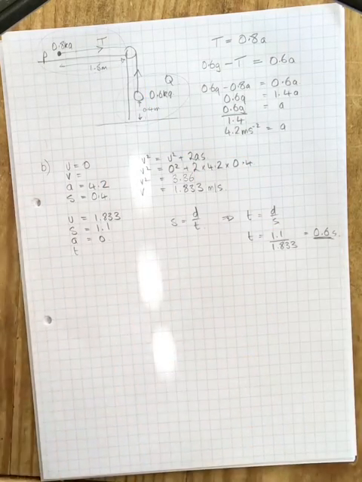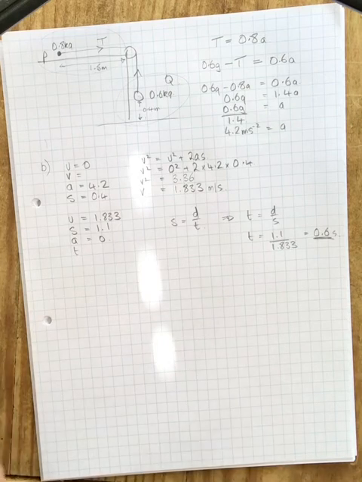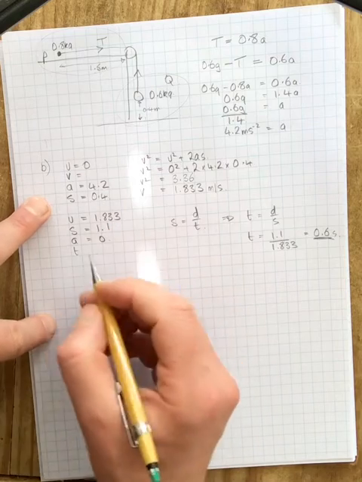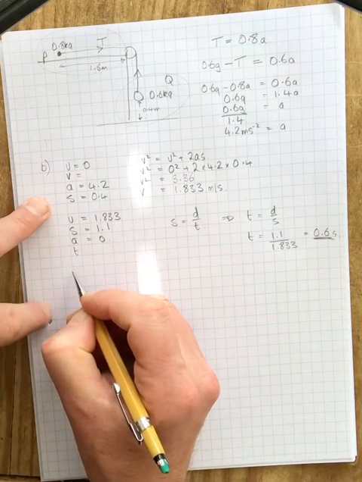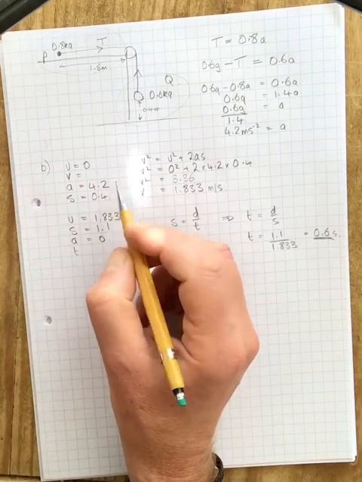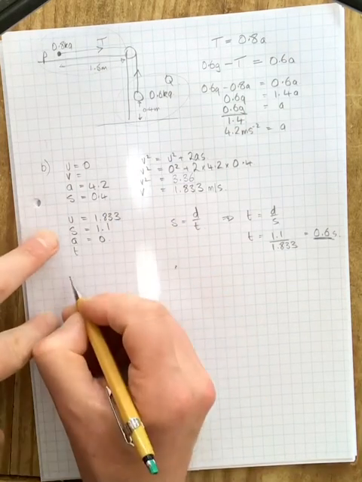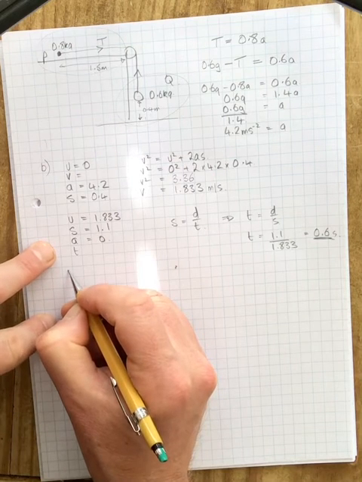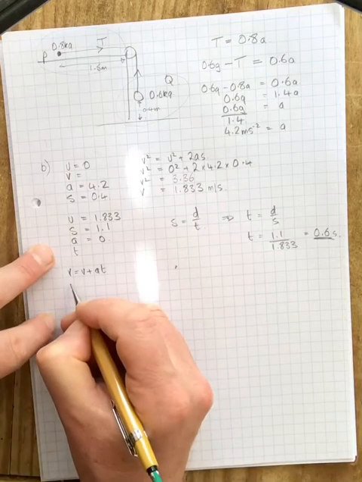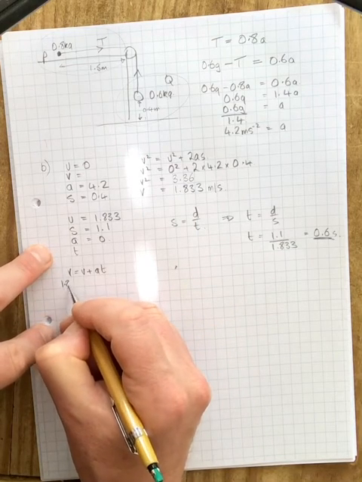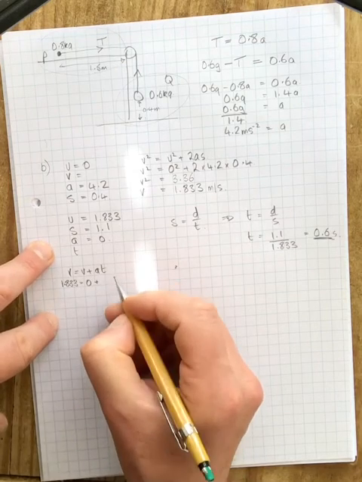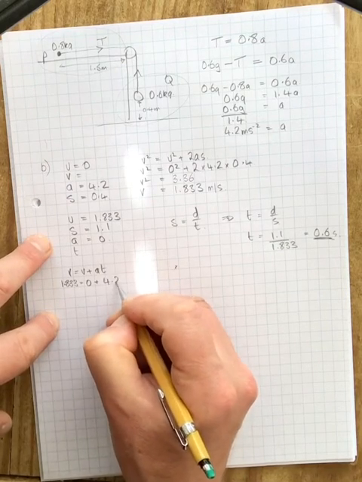We now need to go back and find out how long the first bit of the journey took. I've got u, a, s and v, so there's any number of equations I could use. v equals u plus at, so 1.833 equals 0 plus 4.2t.